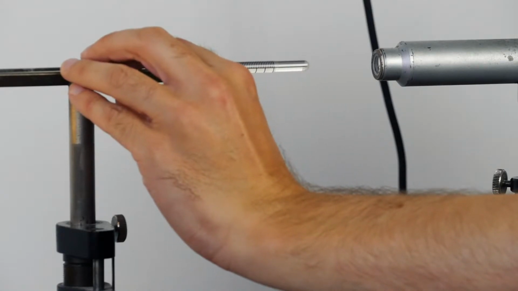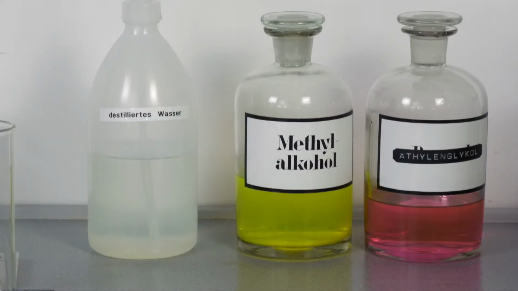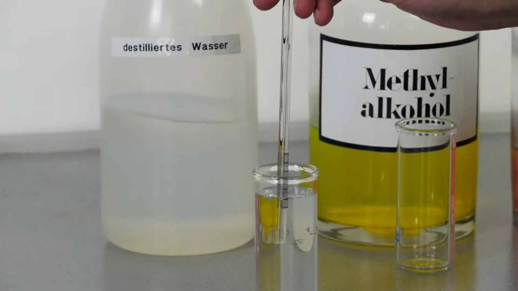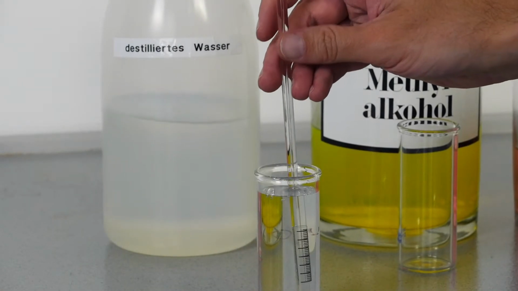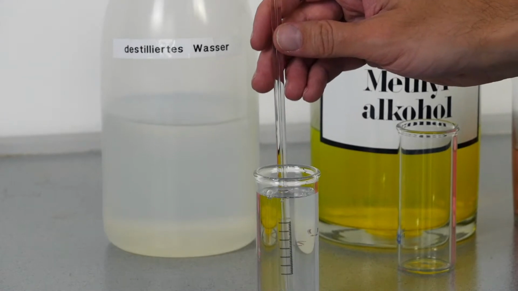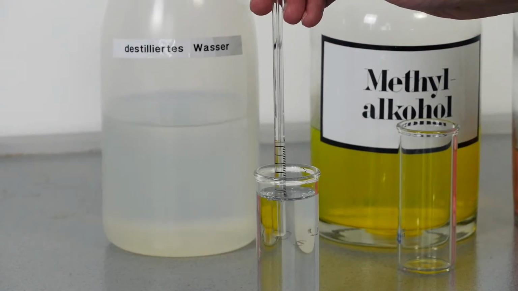Now, the surface tension of 3 different liquids is measured: water, ethylene glycol, and methyl alcohol. The capillary with the middle radius is immersed into the liquid. Thus, the inner side of the capillary is wetted. Then it is pulled out of the liquid up to the lower black marking on the capillary.